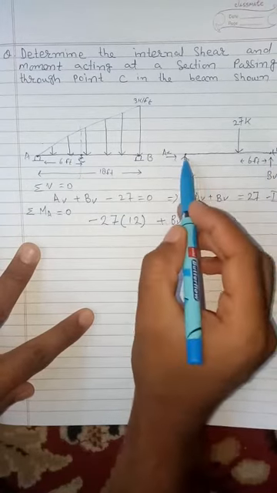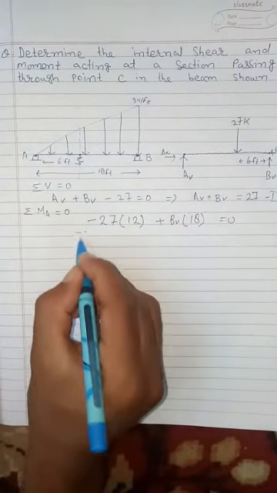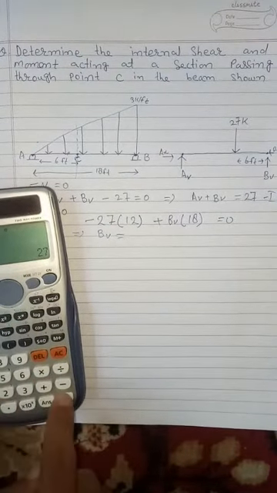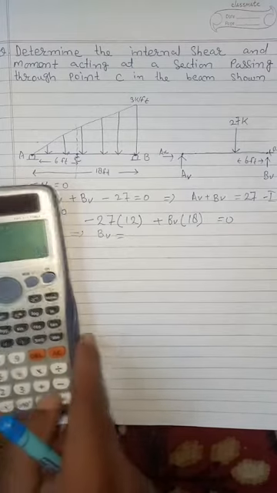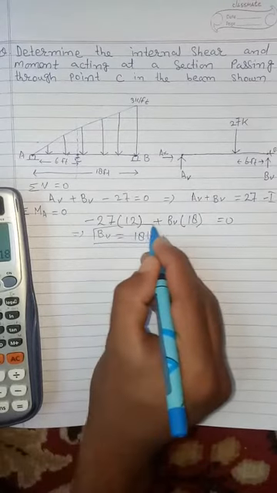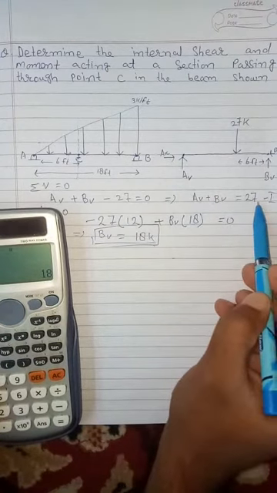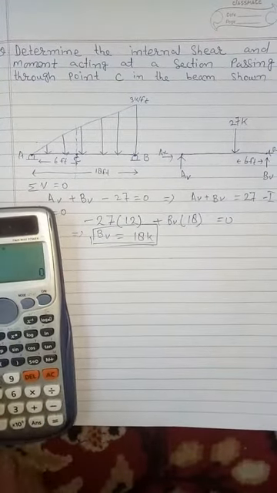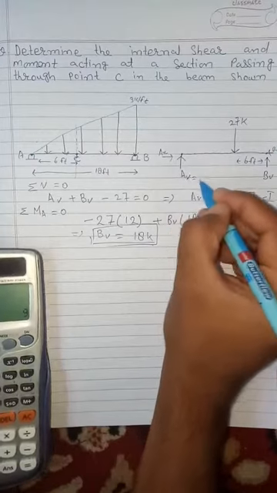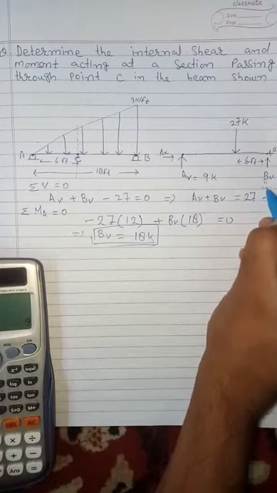Due to this force, which is also passing through the central point, the bending moment will be 0, which further implies BV equals 27 into 12 by 18. So BV equals 18 K. So our BV is 18 K and AV is 27 minus 18, that is 9. So our AV will be 9 K and this will be 18 K. I will write here 18 K.